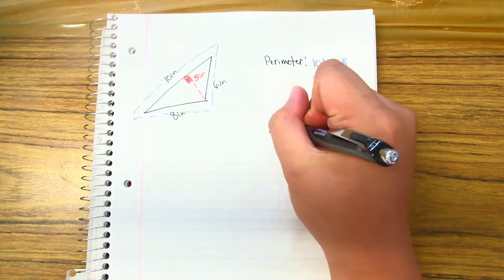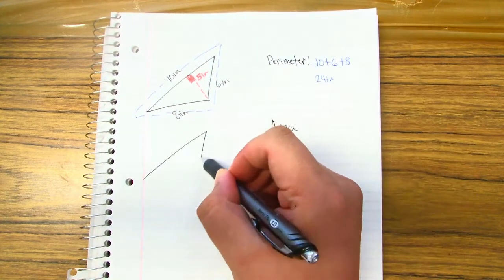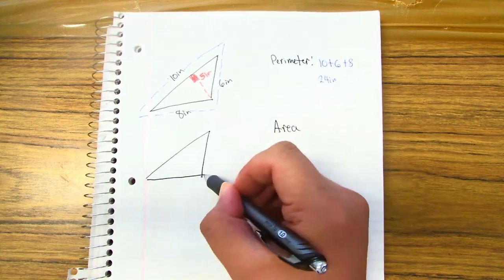We try to find the area. I'll draw this here a little bit, just so you can save some time when I'm explaining.